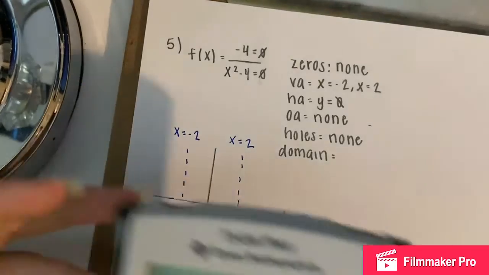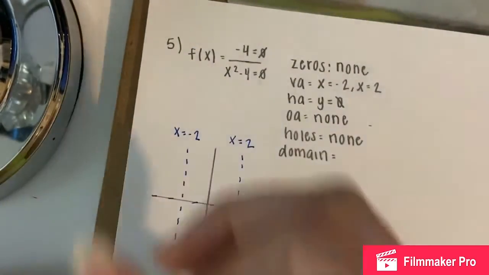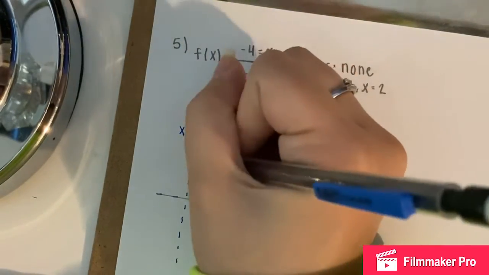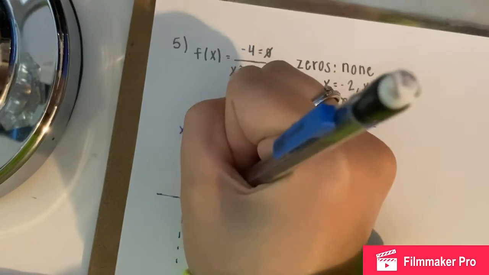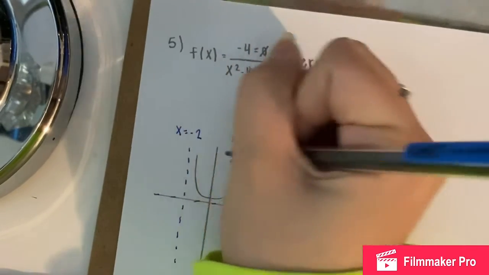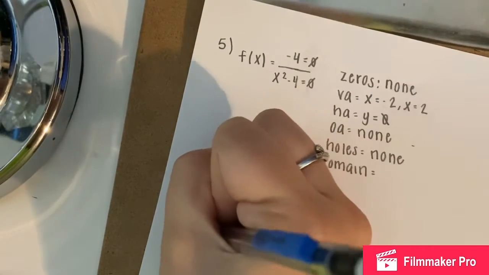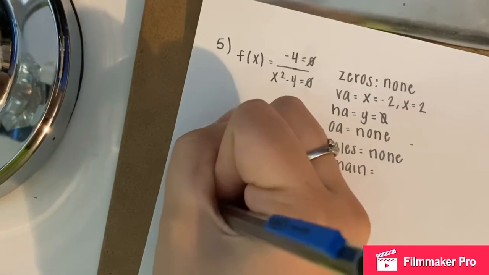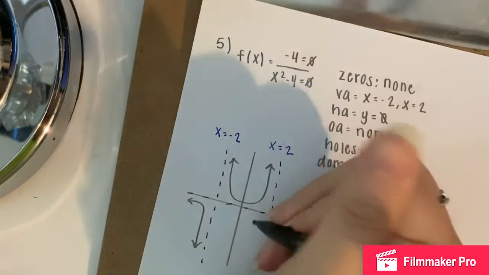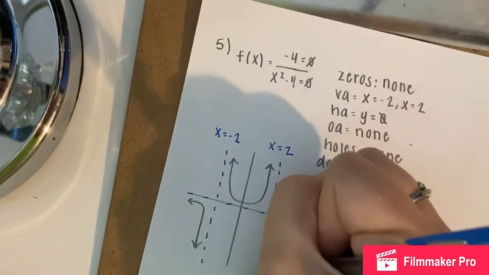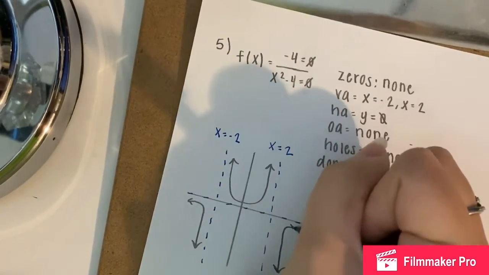So now we can just go ahead and graph it. So this one is going to go from here to here, and then again, from here to here, and like so.